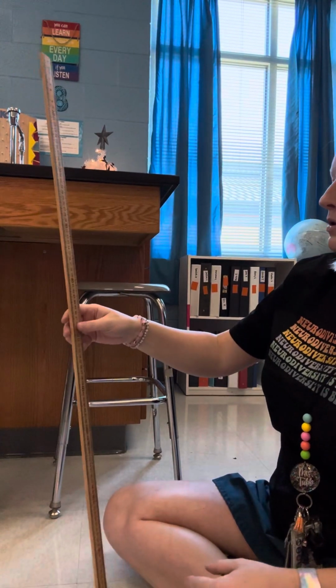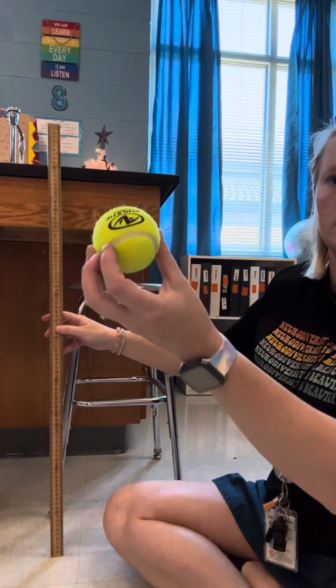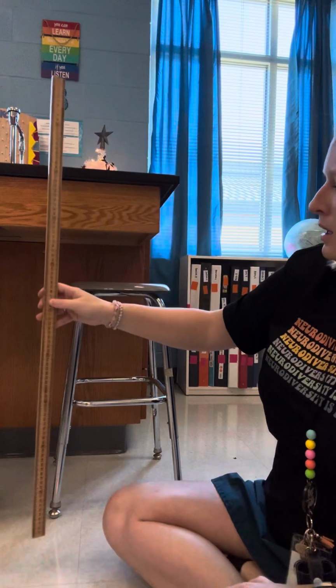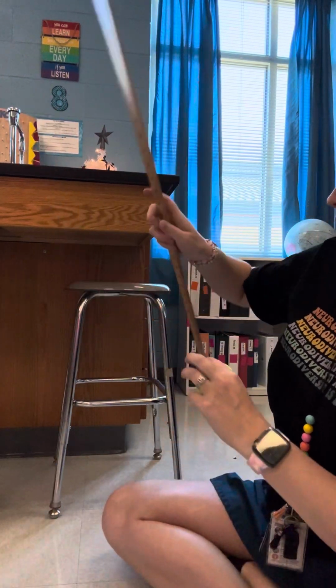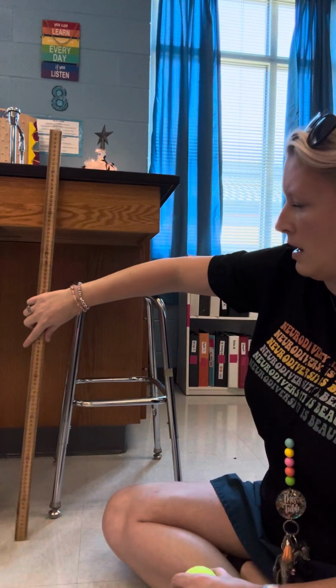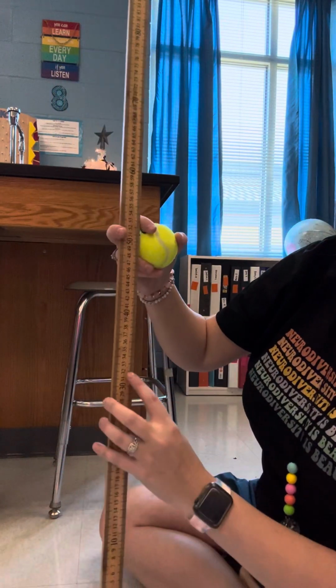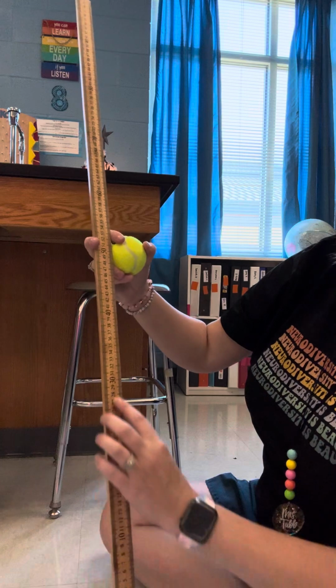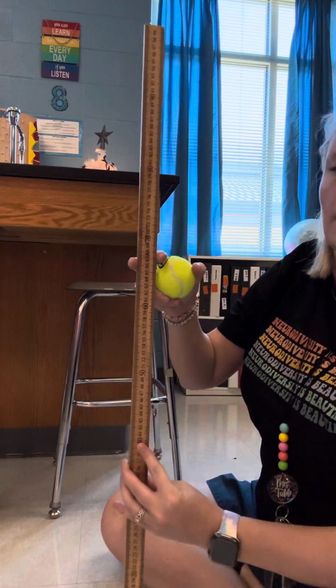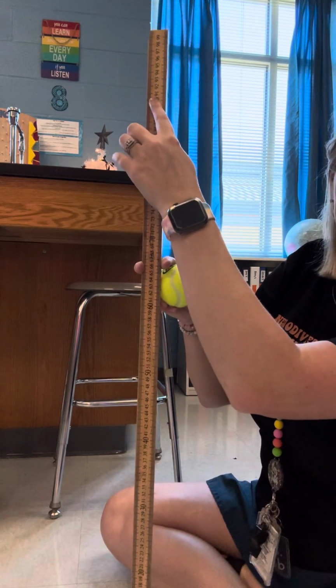All right, so our first demonstration today is going to be using a tennis ball and a meter stick, and we are going to measure out two different heights. Our first height is going to be dropping a tennis ball at 40 centimeters, which is right here. And our second height is going to be dropping at 90 centimeters.